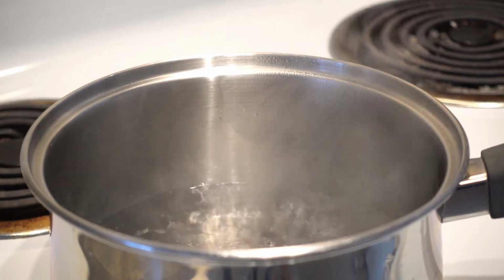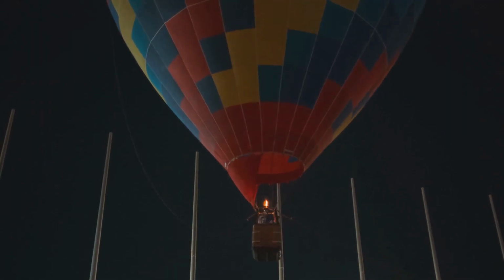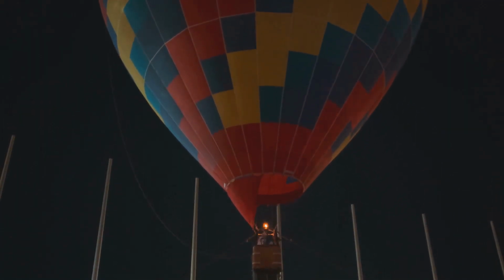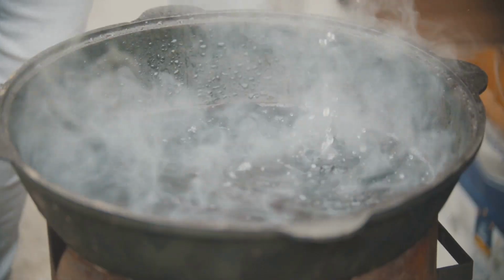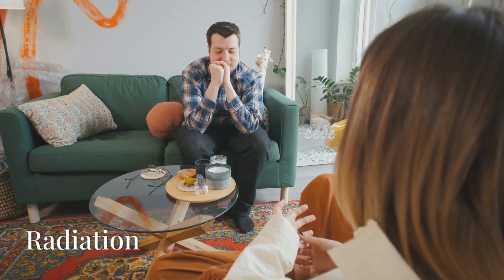Next up is convection. Convection is the transfer of heat through the movement of fluids like air or water. Have you ever noticed how hot air rises and cold air sinks? That's convection in action. When a fluid is heated, it becomes less dense and rises, while cooler, denser fluid sinks. This creates a circular motion of heat transfer, like in a pot of boiling water on the stove.